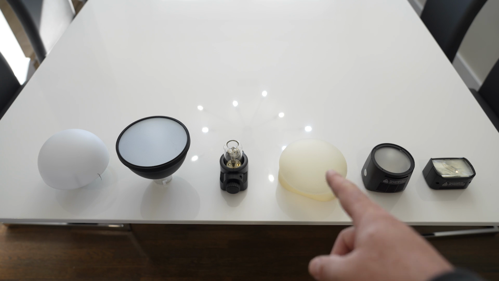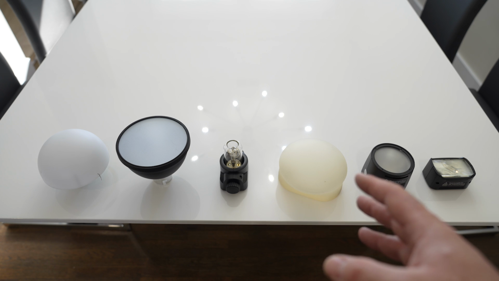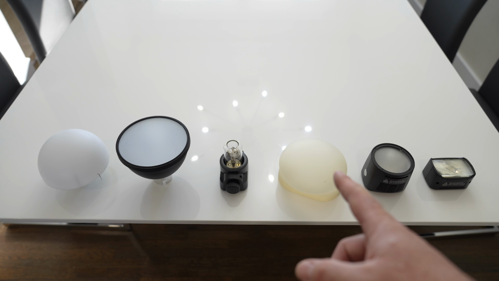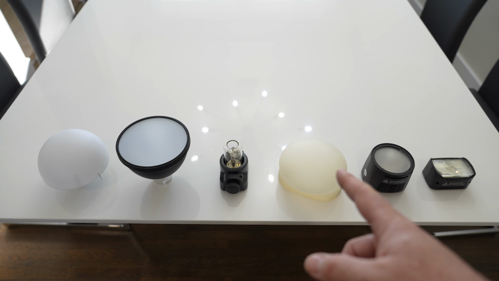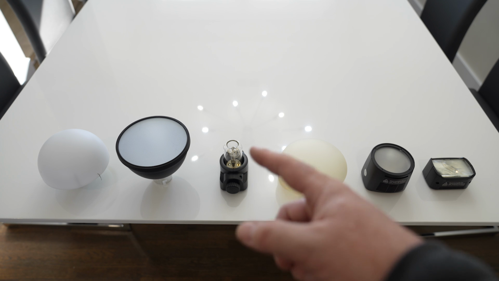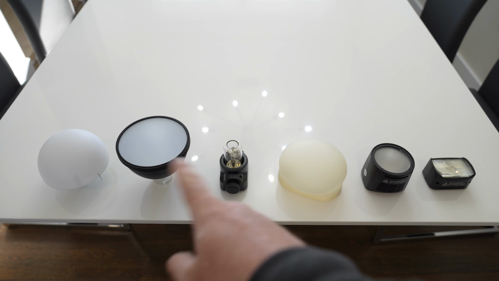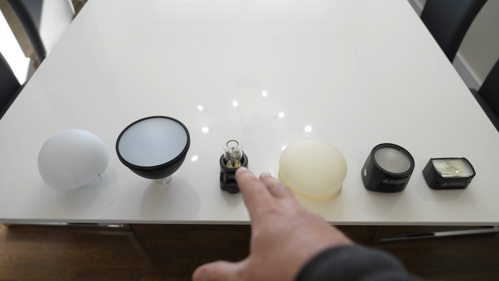And this is a very popular diffuser, but not really for real estate photography per se. It is a popular product, and I use it a lot for events and stuff if I'm shooting something like that. Here is the bare bulb head for the AD200 that comes with the AD200, but these other two attachments use that attached to that head.